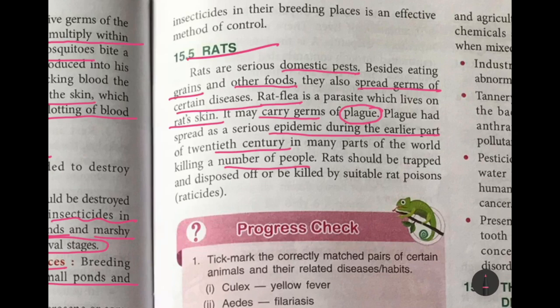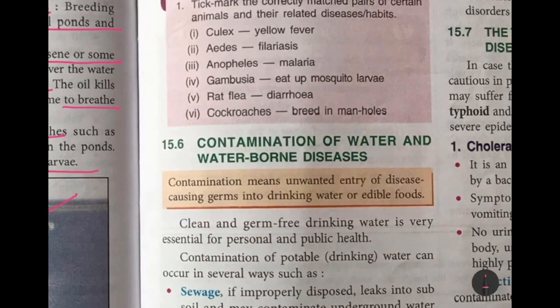So of course, rats must be removed. They should be trapped and disposed of or killed by suitable rat poisons, which is known as raticide. So if I give you in one word answer rat poison, your answer will be raticides.